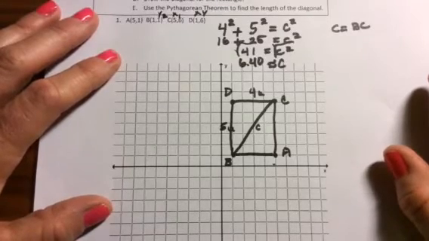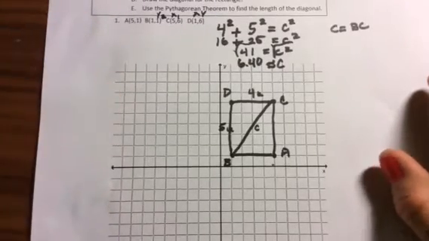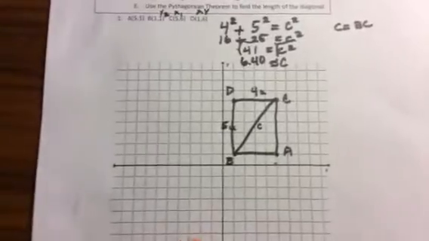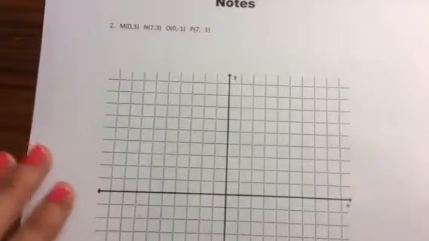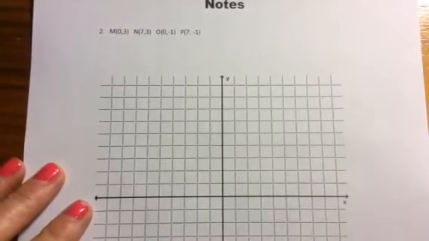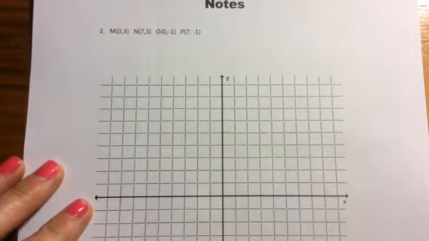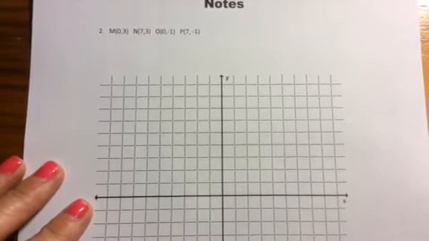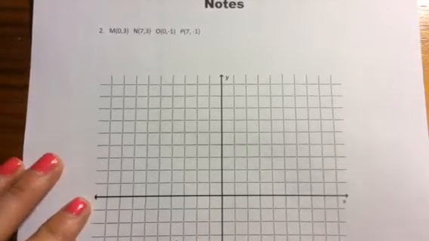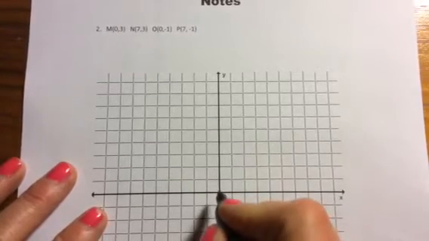Alrighty, so our next example, and again, hopefully you have the same coordinates that I do. We're going to do the same thing here. This is points M, N, O, P, and again, change it to these if yours are different. So we're going to plot the point M, which is 0 on the x, 3 on the y.